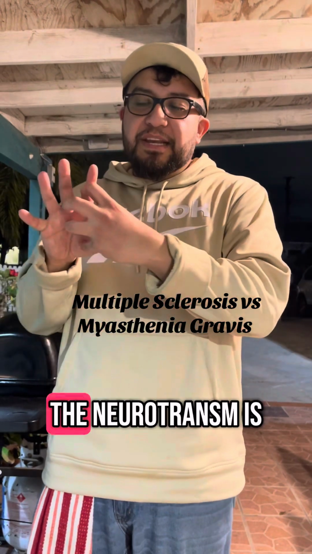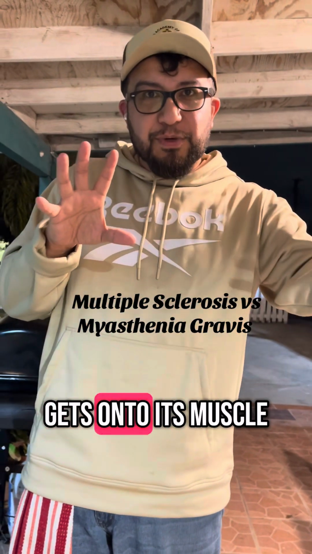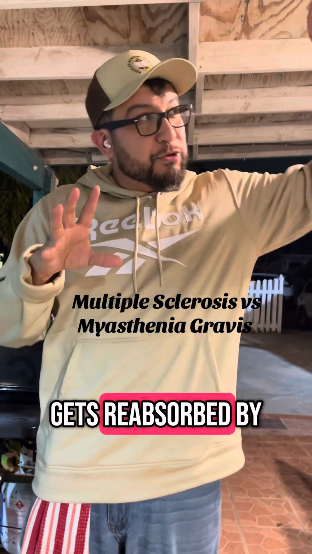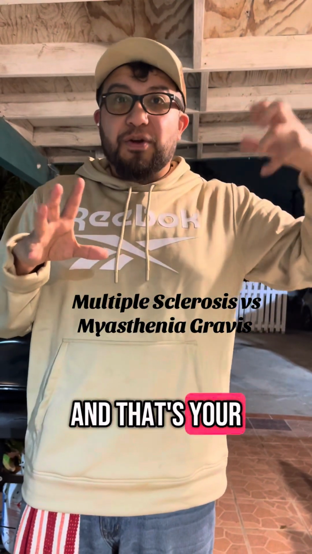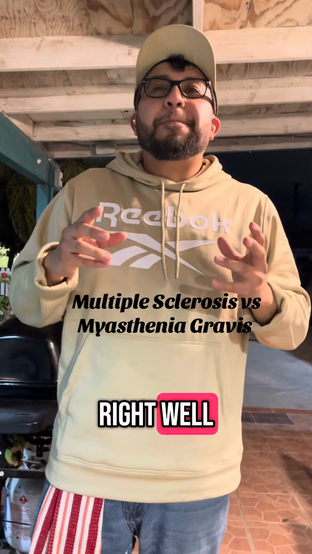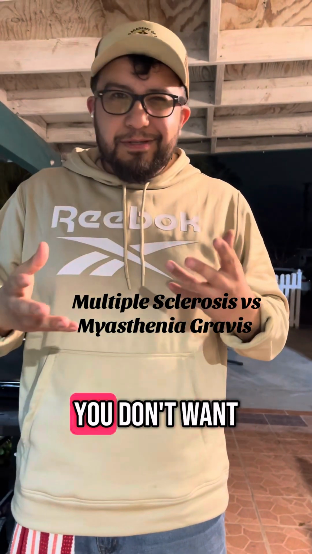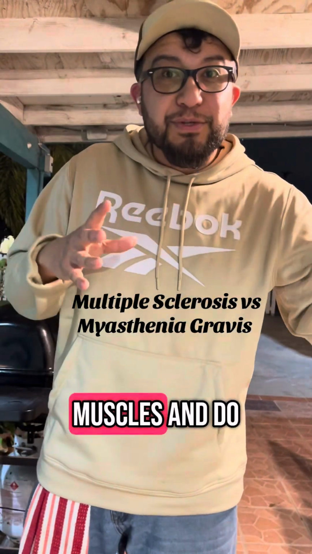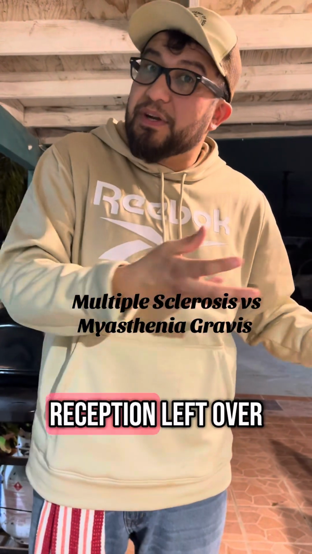And so whenever the neurotransmitter is released and it gets onto its muscle, it conducts its impulse. Well, whatever's remaining in the synaptic cleft gets reabsorbed by an enzyme, and that's your cholinesterase, right? Well, if you have myasthenia gravis, you don't want to reabsorb the acetylcholine. You want it to stay there so it can eventually get to the muscles and do its thing with the available receptors that are left over.